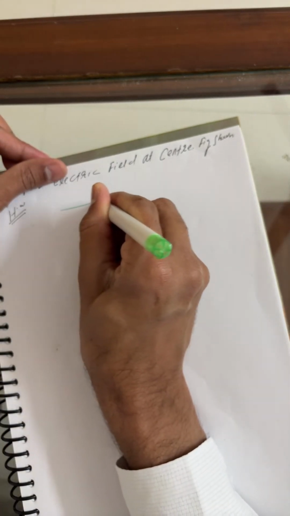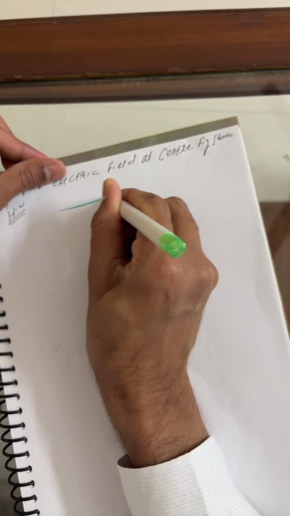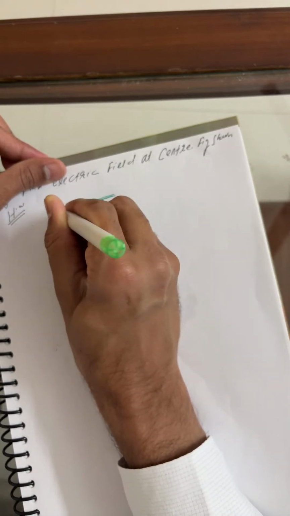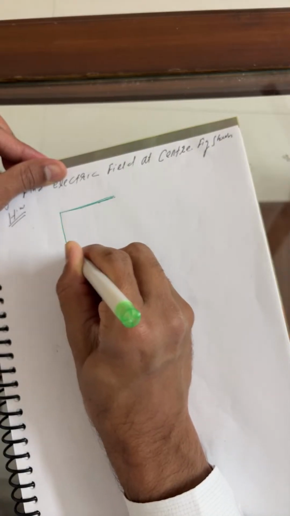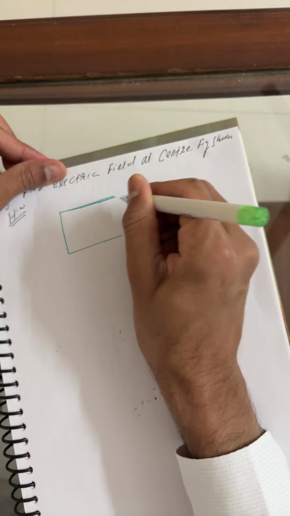Beta, this is again what I'm considering here. It's a square frame, and you can see there are four wires. Now I'm going to connect.